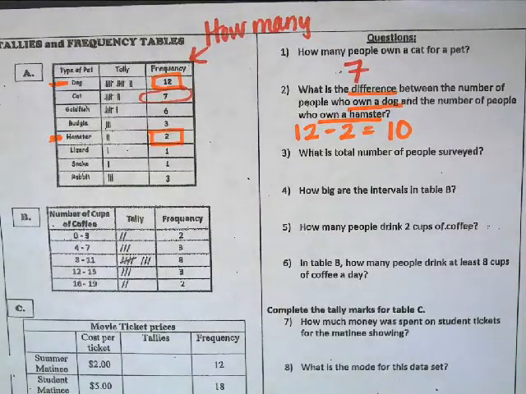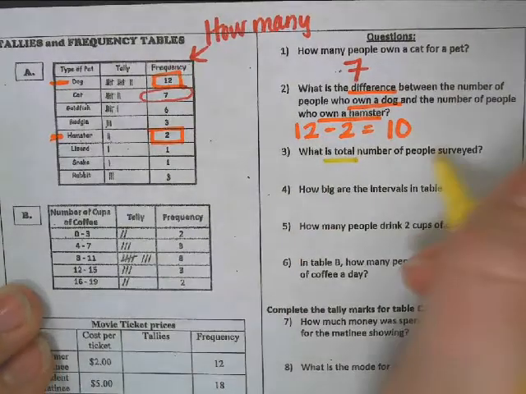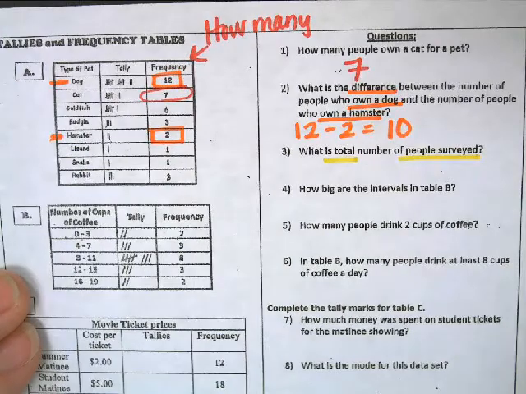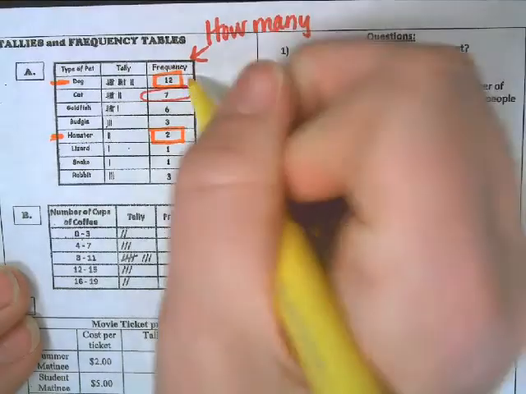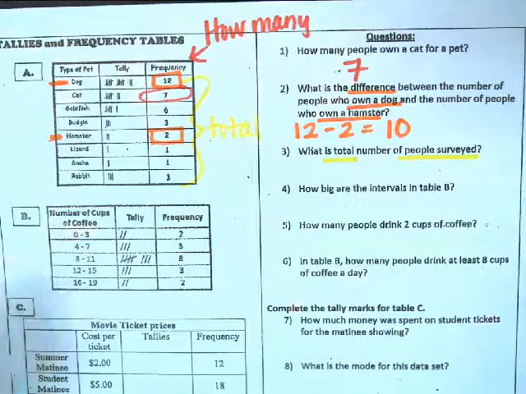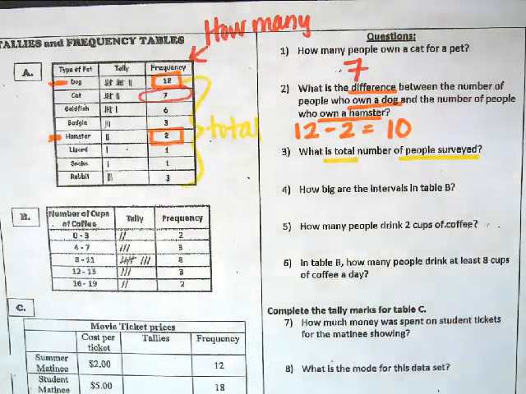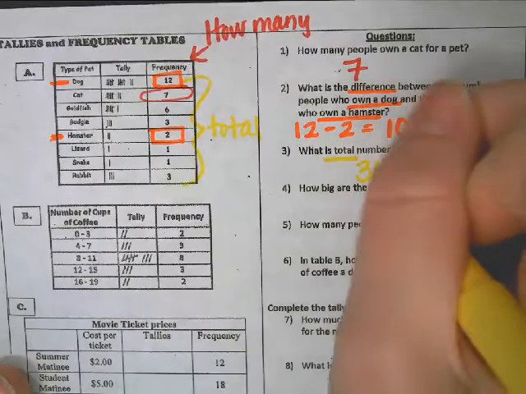Now let's move on to the next question. What is the total number of people surveyed? Now, I find this important because they give me the keyword total and we're trying to figure out the number of people surveyed. In order to do that, I'm going to look at the frequency for each one of these animals and I'm going to find the total. Let's use a calculator for this one. We're going to add 12 plus 7 plus 6 plus 3 plus 2 plus 1 plus 1 plus 3, and our total is, my answer is 35.